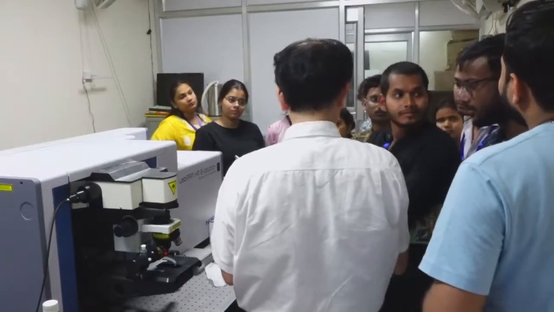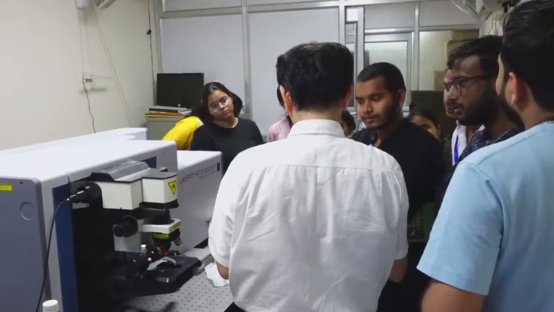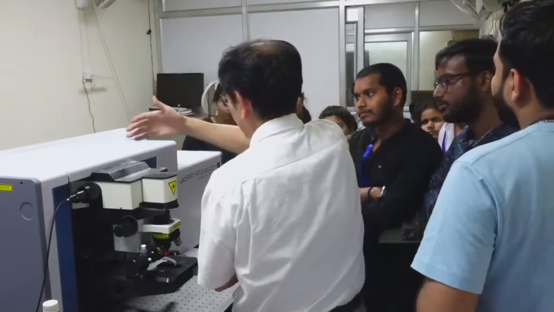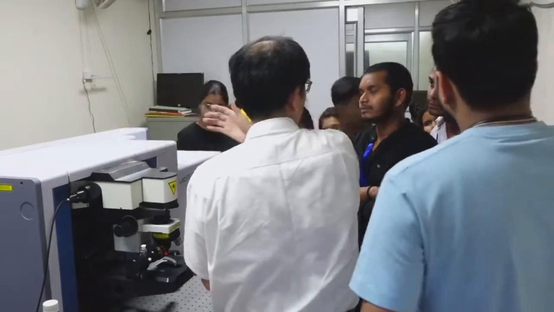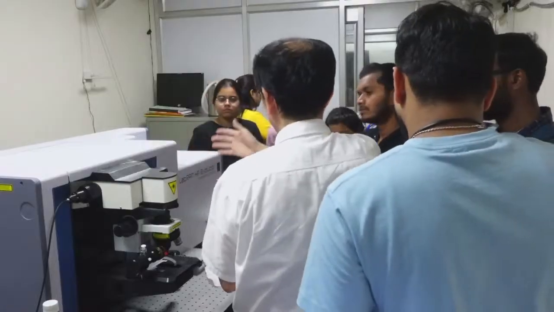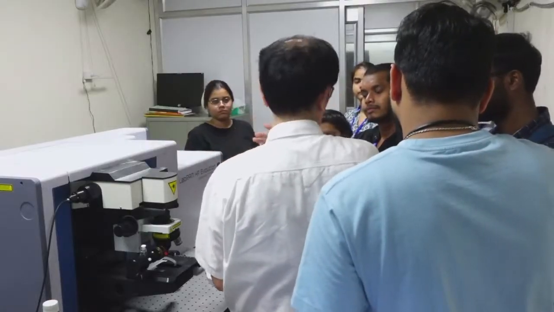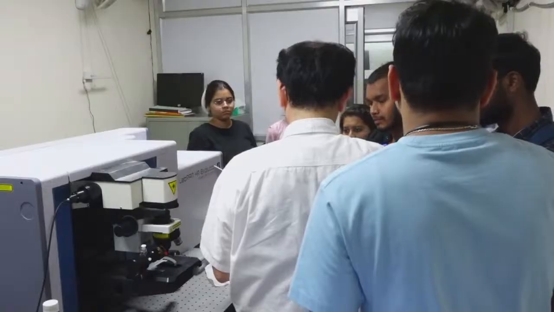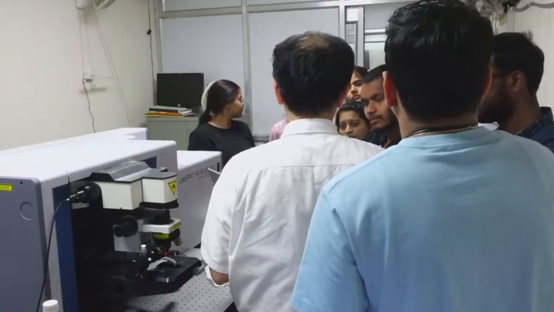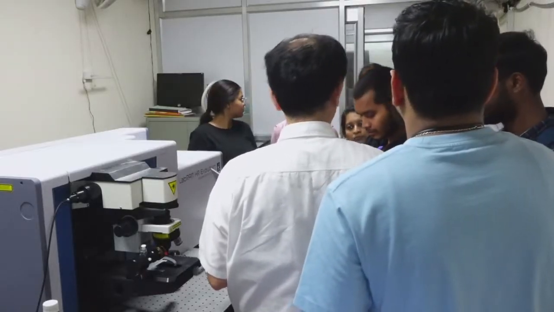Sir, how are you separating the Rayleigh scattering? By putting a dichroic mirror and filter, and it shuts out the Rayleigh line. It makes the measurement very difficult, so we remove it.